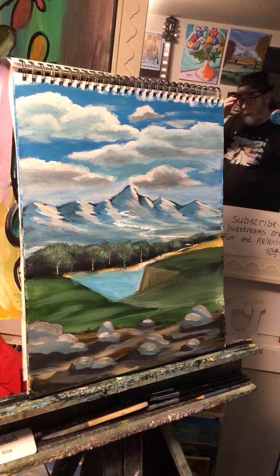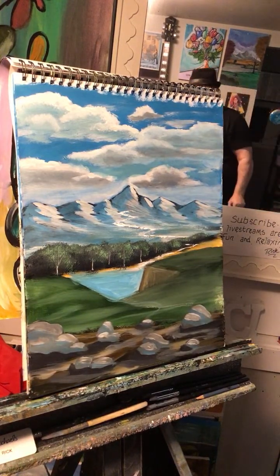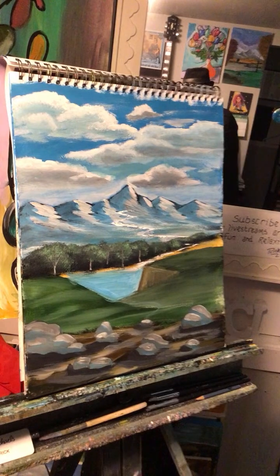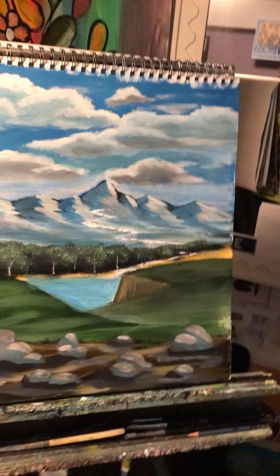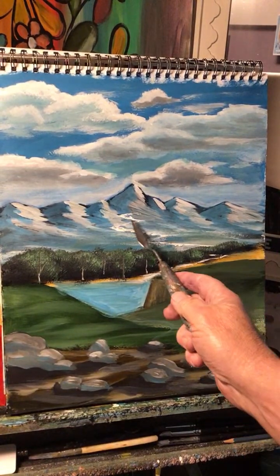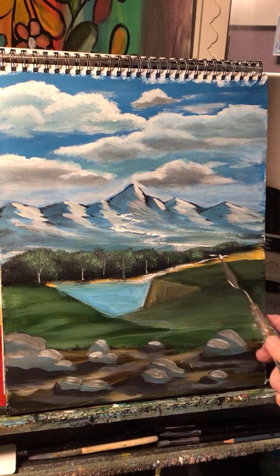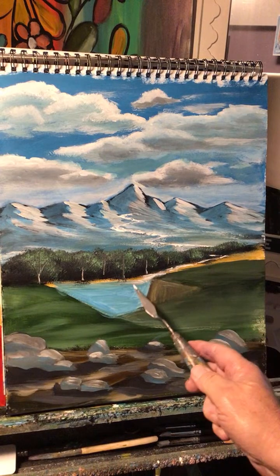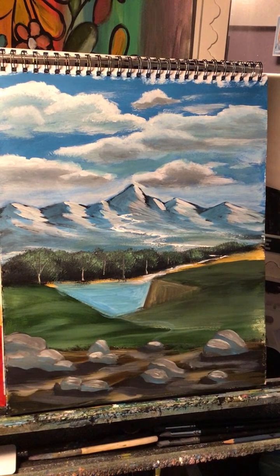There we go. That looks cool. Somehow that water is coming from way back there through the trees and then down into the small there.